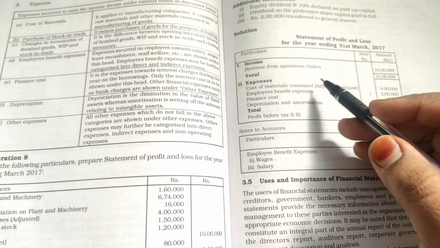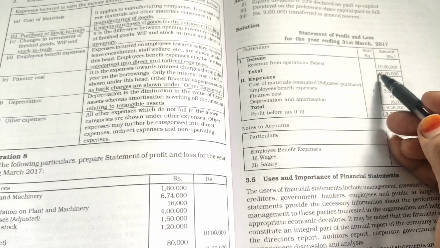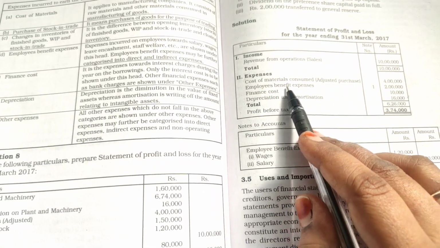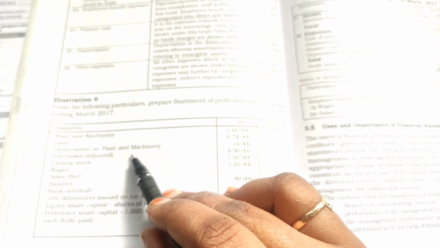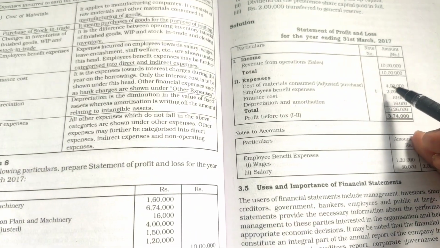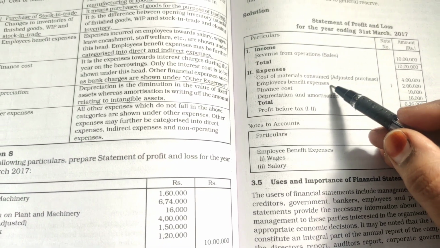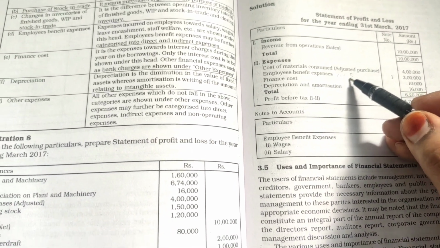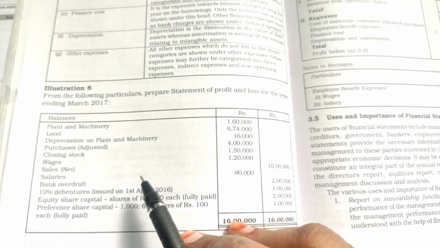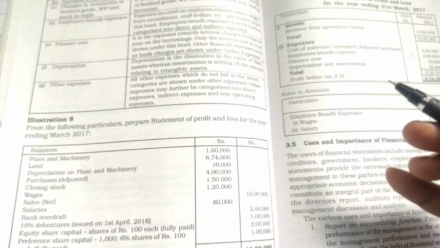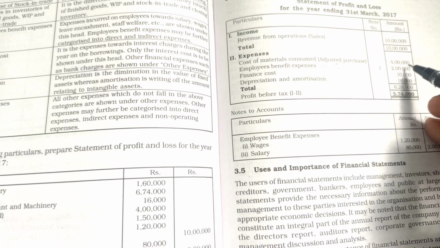After this, we have taken the sales. Now expense is cost of material consumed. This is purchase. So adjusted purchase is 4 lakh. We have taken 4 lakh here. Employee benefits are wages plus salary. So where is the wages? Wages is here 1,20,000 plus salary 80,000. Overall 2 lakh we have written.